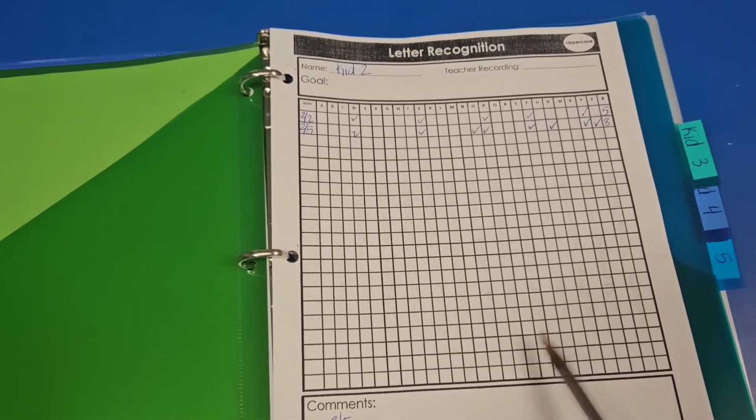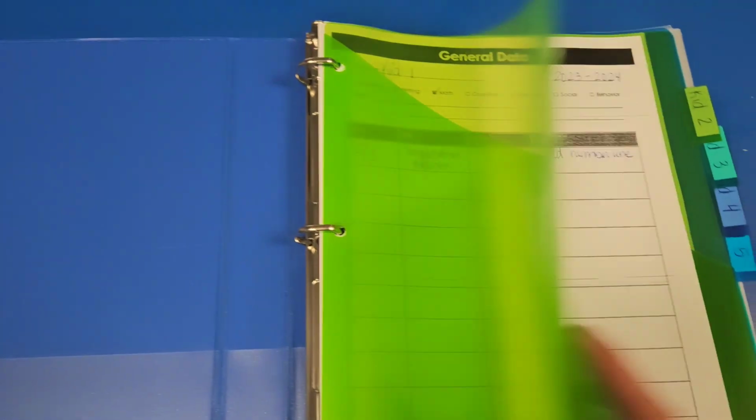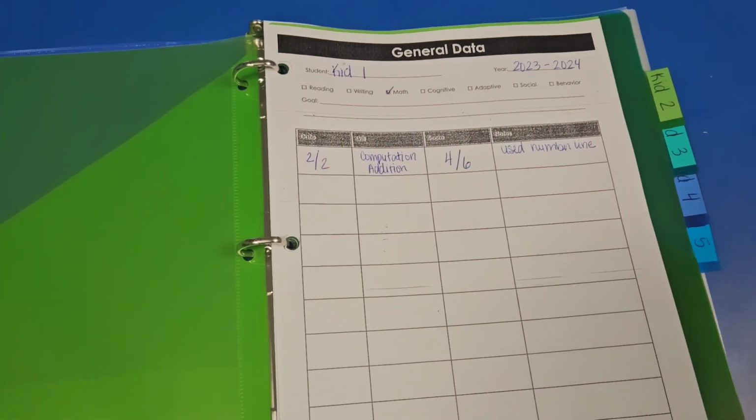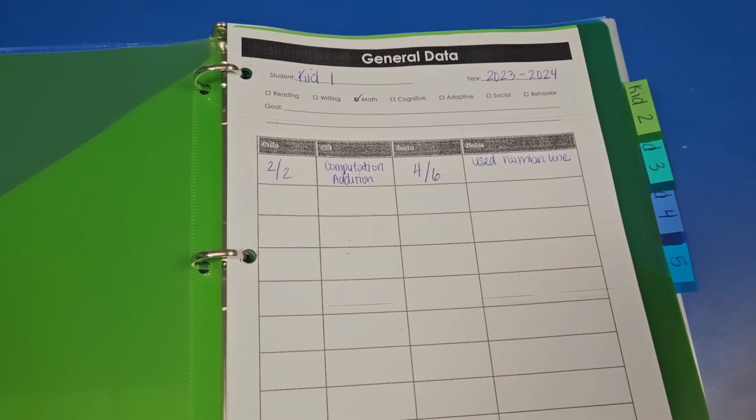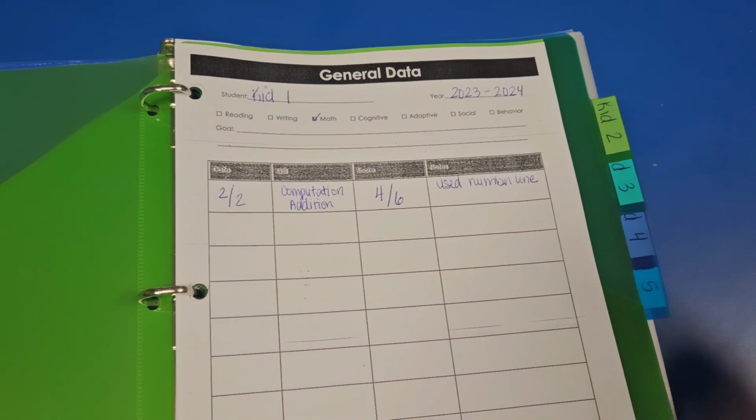So I really like these sheets. But of course, the one on kid 1 is my favorite because you can adapt it to however you want. And it doesn't even have to be these subjects right here. You can change it and put whatever you want.